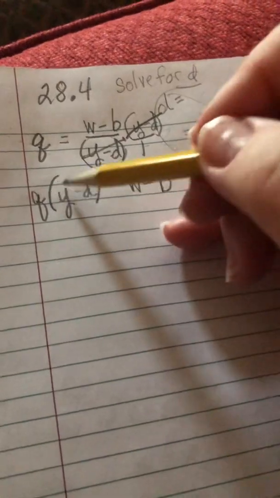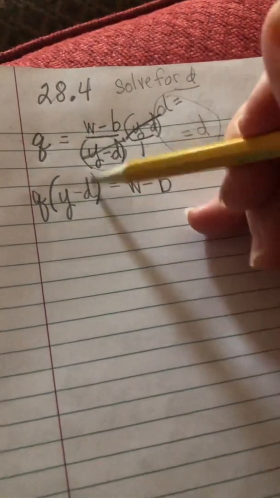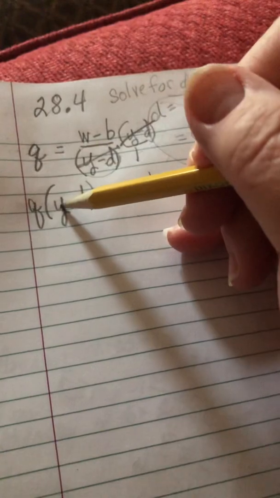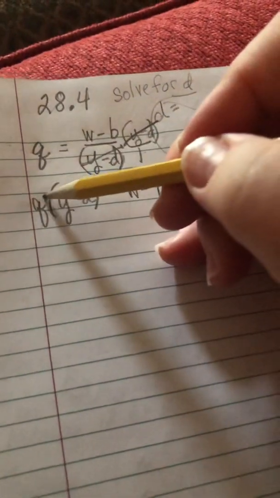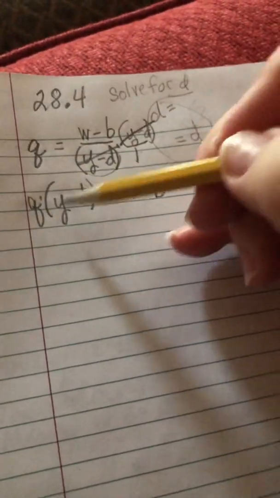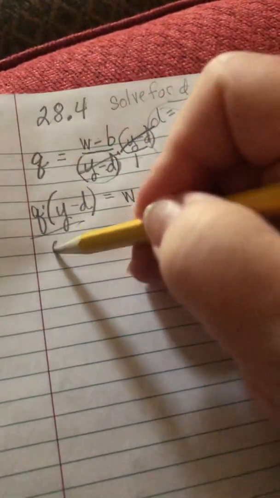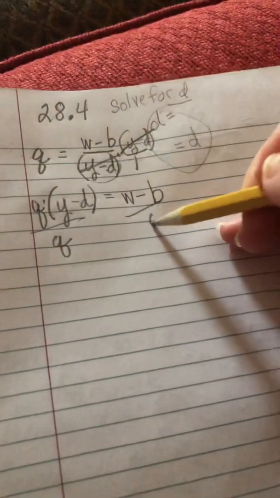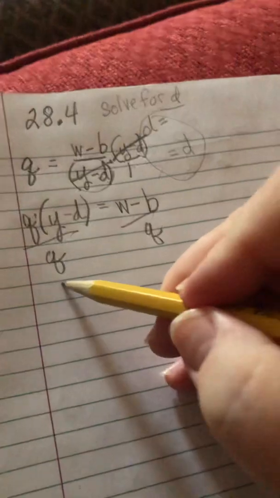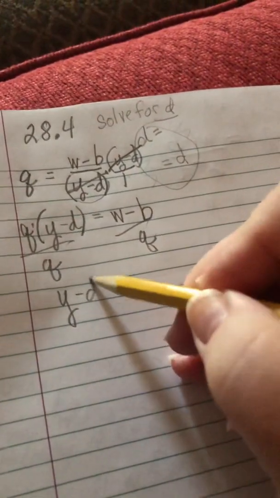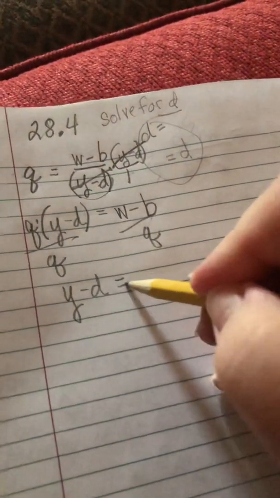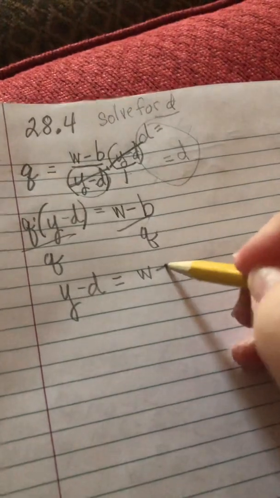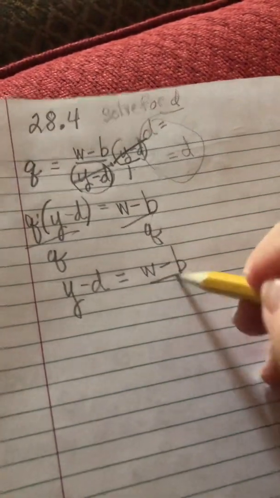Now, again, our goal is to get D alone, right? So now that we have D up here on the left, we're looking at how can we get rid of the Q and the Y that are with it. Well, the Q is multiplying everything here. So we're going to divide both sides by Q to get rid of the Q. And so now we have y minus D equals W minus B divided by Q.